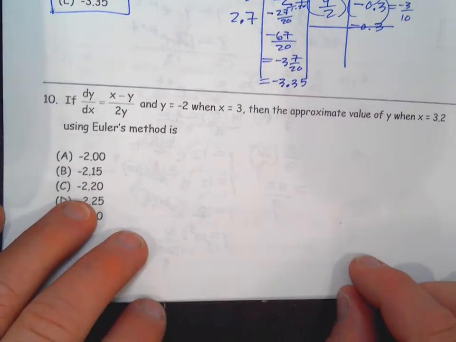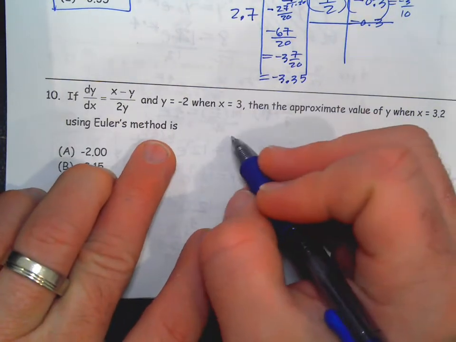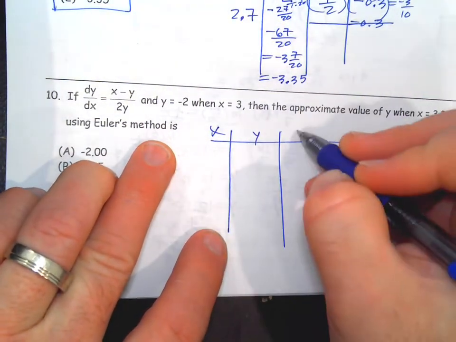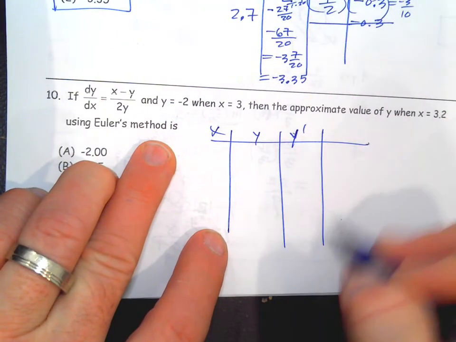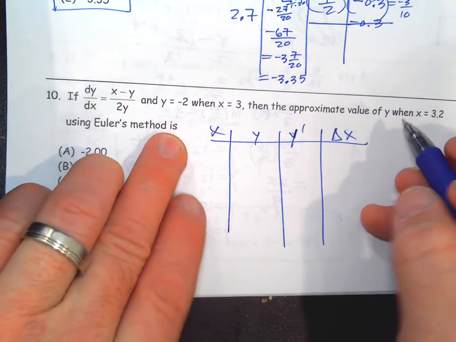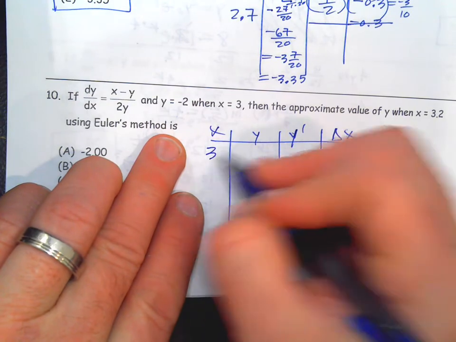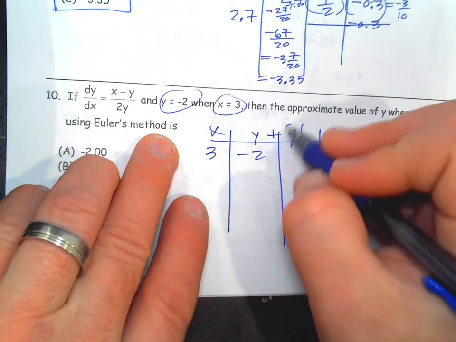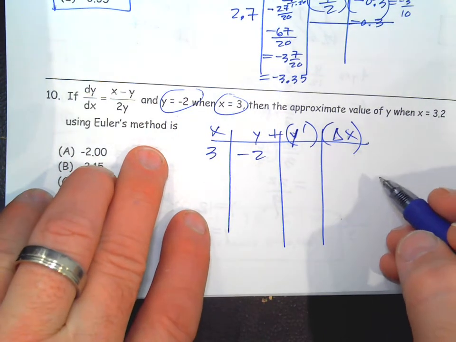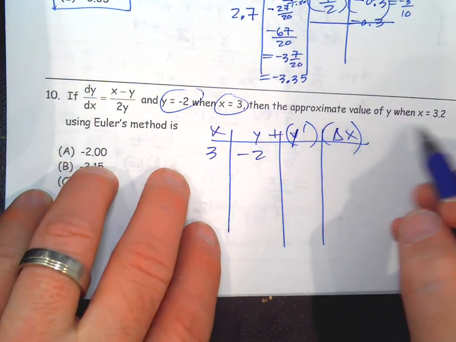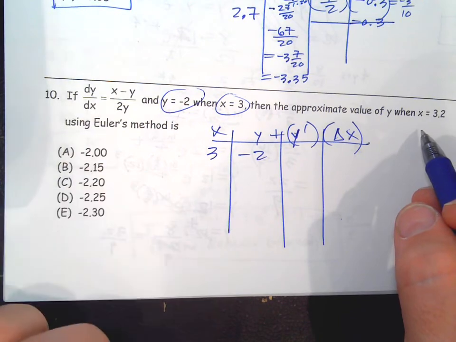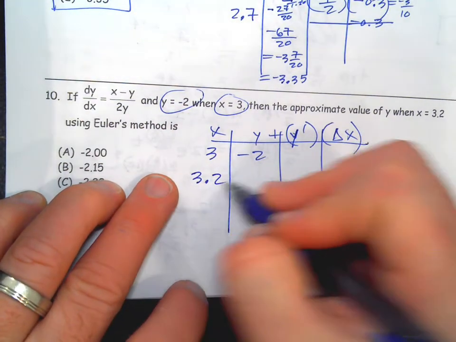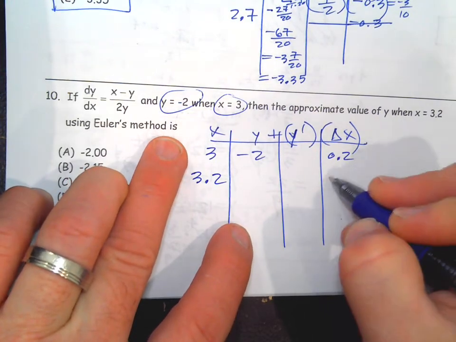All right, and we'll do it again. Let's see. X, y prime, delta x. We're starting at 3, negative 2. Be careful. X first, y second. This plus this times this. We're trying to approximate the value at 3.2. Now they're not really telling us what the step size is, so I guess we'll just go with a step size of 0.2 and see what happens.